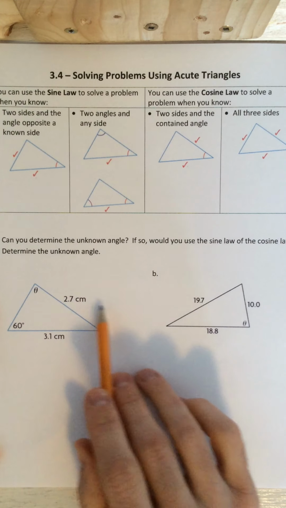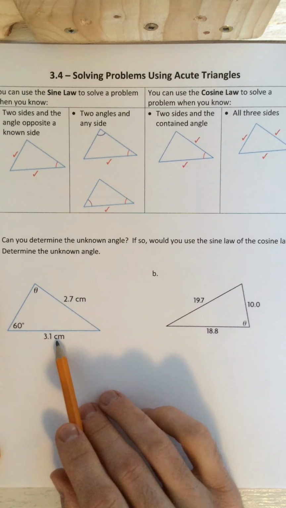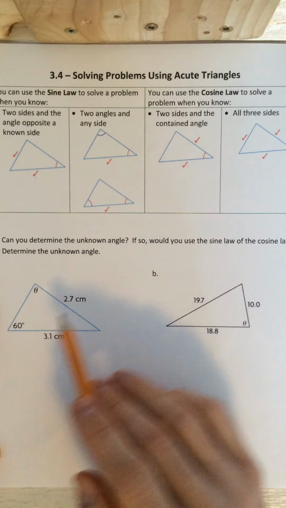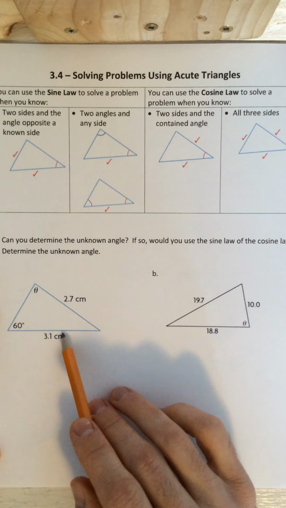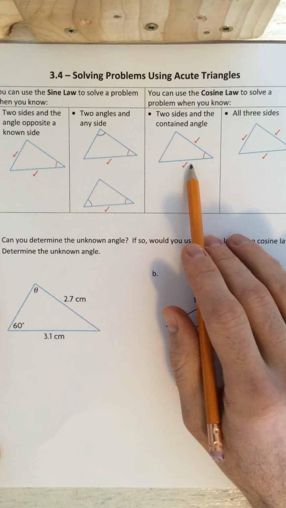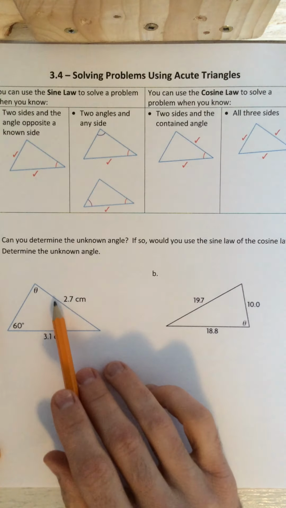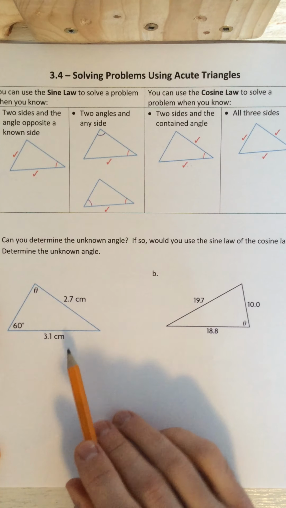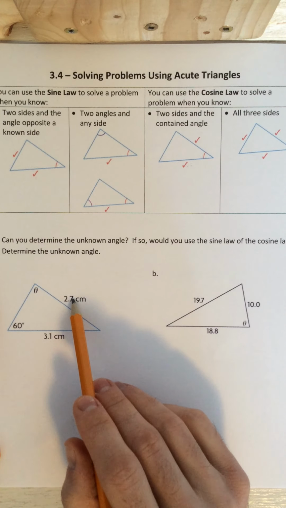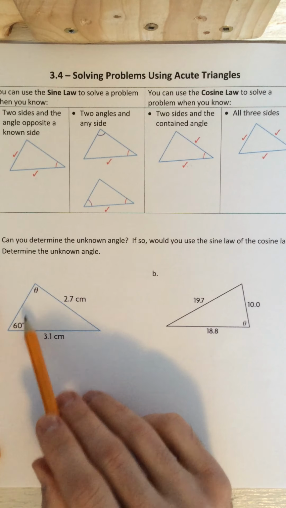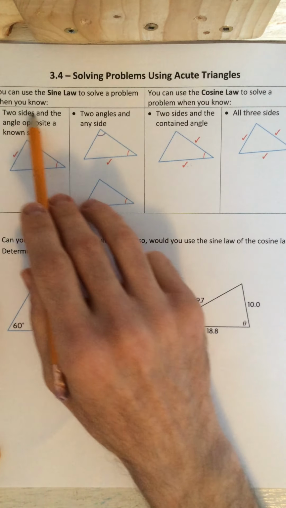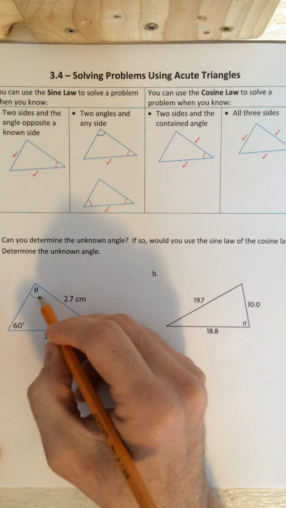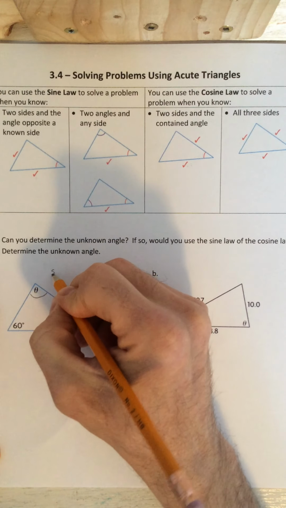So if we look at this first problem, we have two known sides and we have an angle opposite one of the known sides. Okay, that angle is not contained in between the two sides, so we wouldn't be able to use the cosine law here. And we don't have all three sides of the triangle, so we wouldn't be able to use the cosine law either. So just to reiterate, we have two sides and an angle across from one of those sides, which is the situation we have here with the sine law. So we're looking for an unknown angle using the sine law.